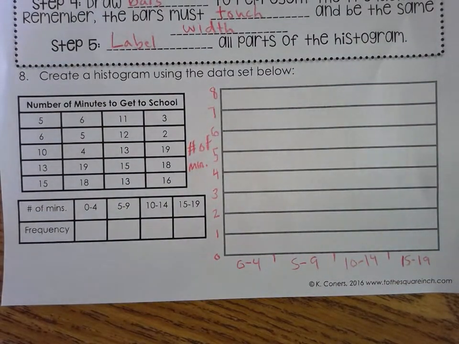Once you get done with that, flip over your page. On the back of your histogram page there should be some more questions for you to work on. So that's what we're going to be doing here at the front group today. We're going to get as much done as we can.